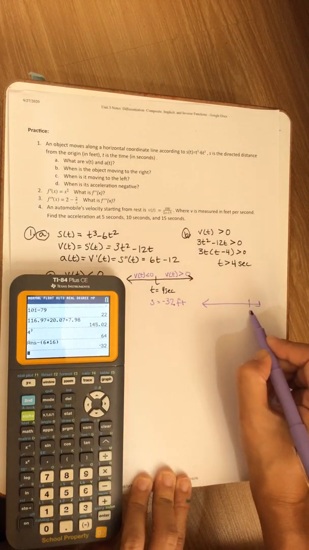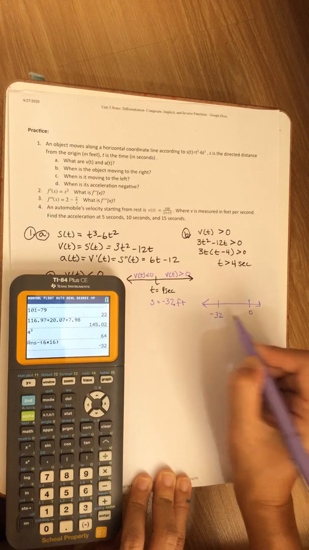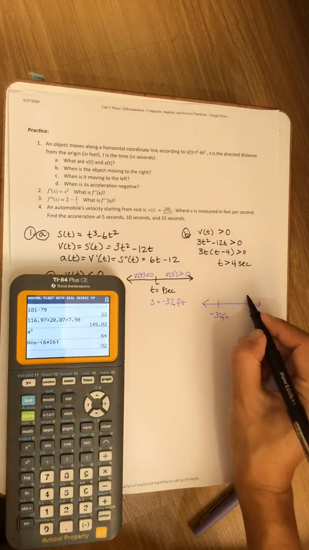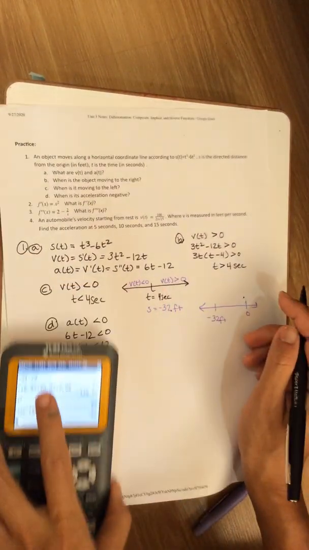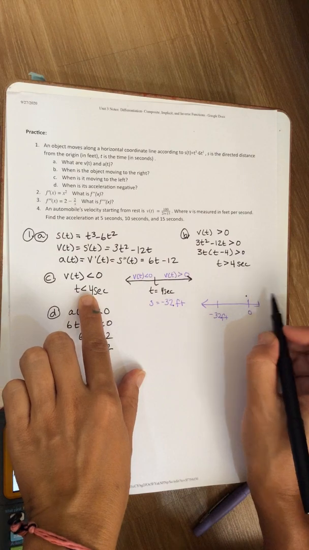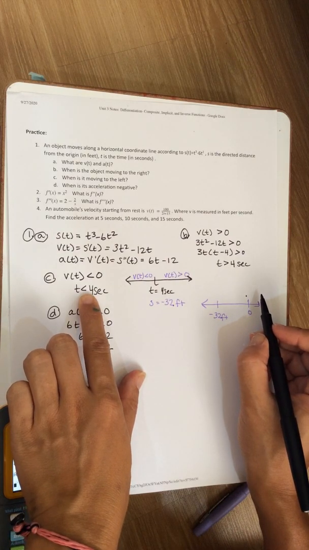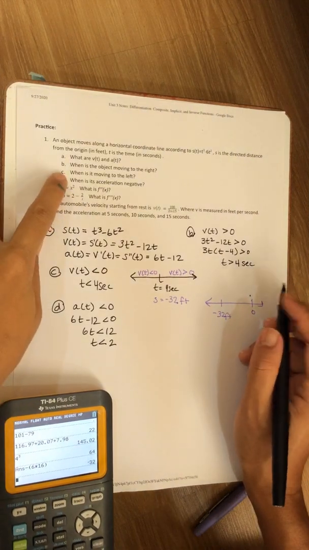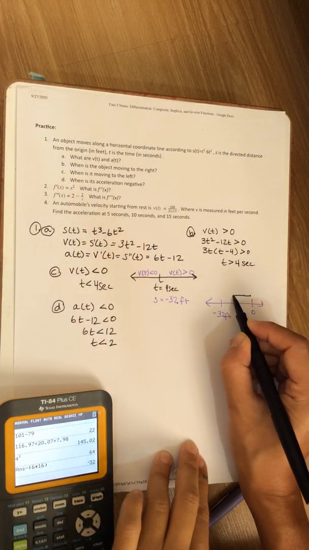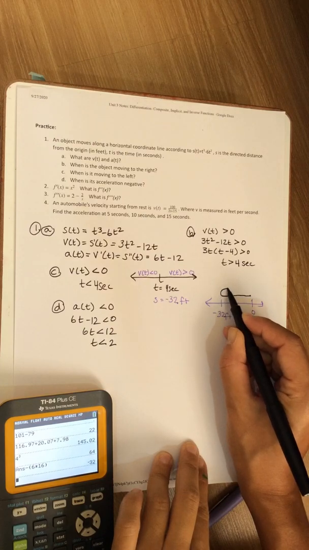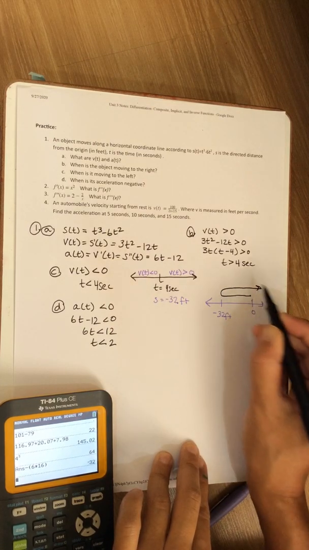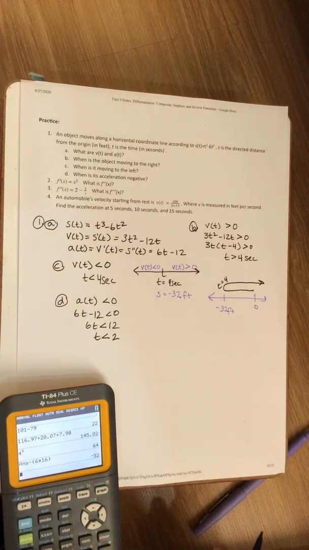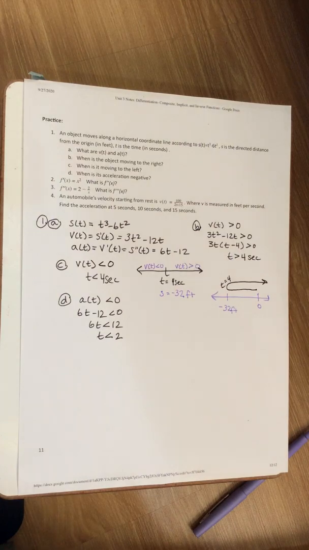So if I'm thinking about that, let's plot that. Here's 0. Here's negative 32 feet away from 0. So what's happening at time equals 0, when t is less than 4 seconds, what happens? It's moving to the left. So it's moving to the left, and then 4 seconds pass and it turns around, right? And it starts moving in the positive direction. That's what we have. This happens when t equals 4 seconds. That turnaround point.